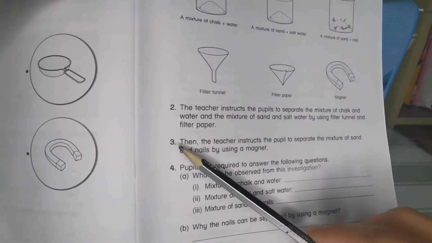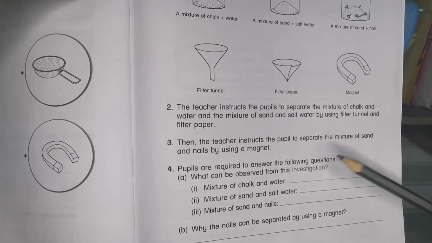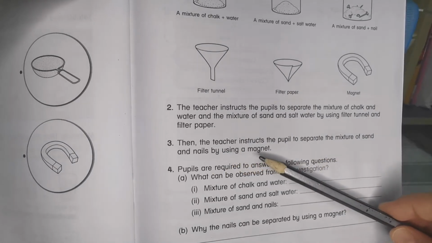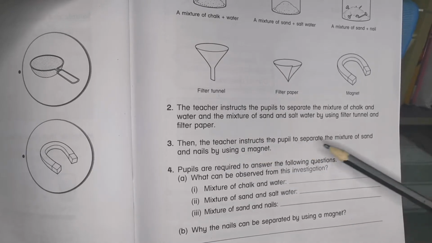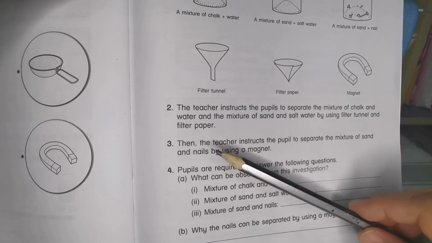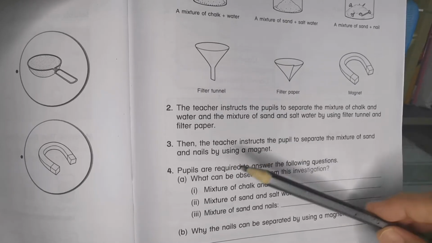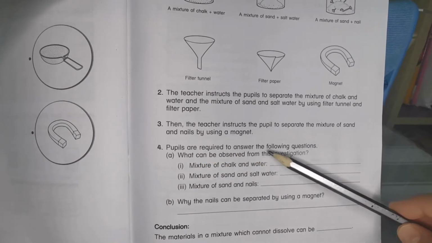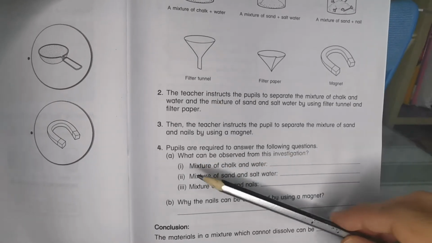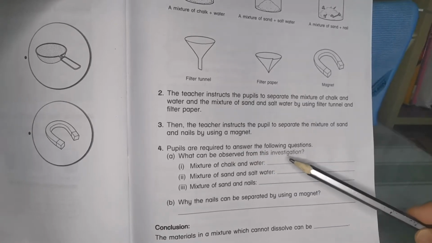Okay. Number 3. Then the teacher instruct the pupils to separate the mixture of sand and nails by using a magnet. Okay. Number 4. Pupils are required to answer the following questions.